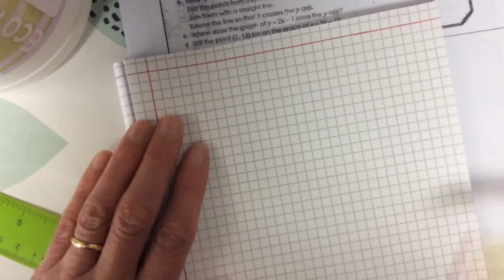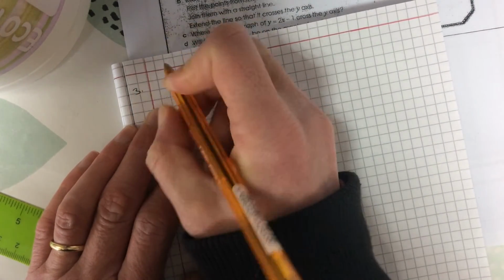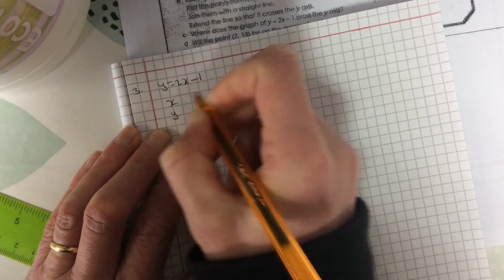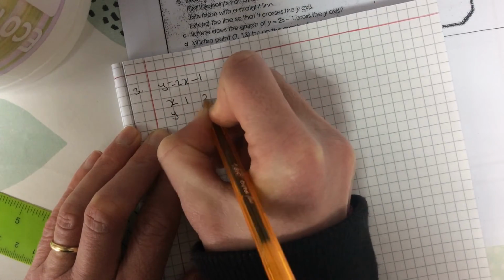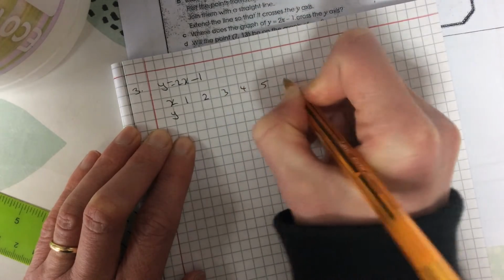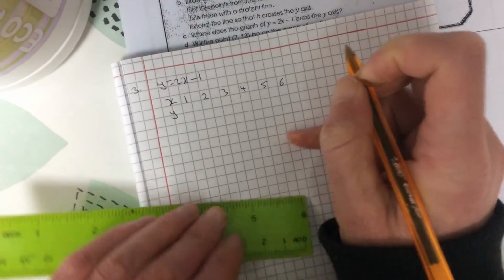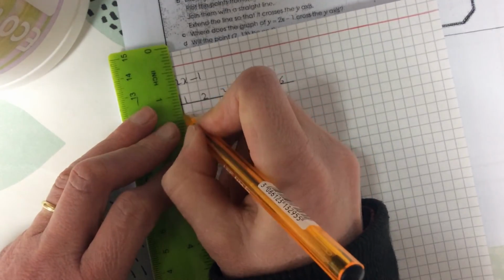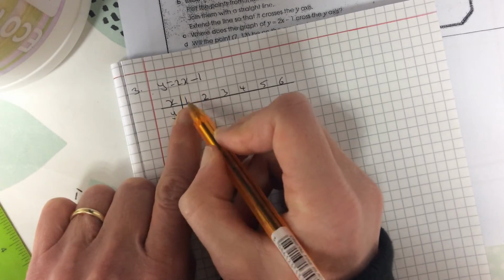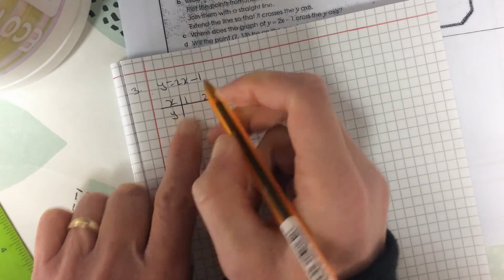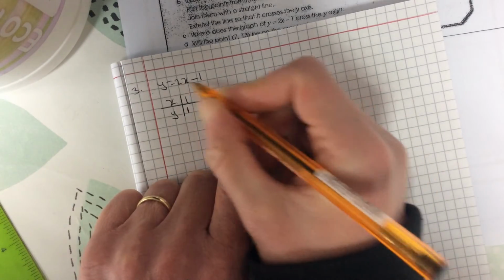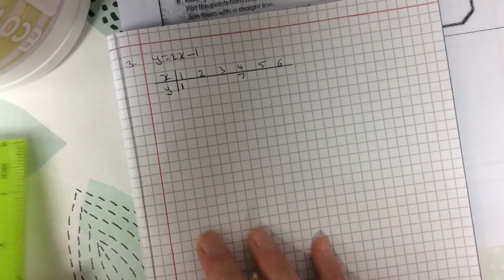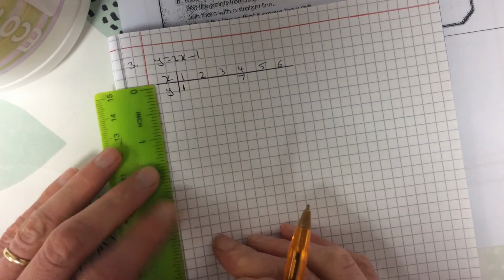Number 3, I want you to do it the way I have taught you. So in number 3, we are going to draw this line. Now, the X's are going 1, 2, 3, 4, 5, 6. But I want you to do it the way that I have shown you. I'll just remind you of that. So you go, when X is 1, 2 times 1 is 2, take away 1. Say for X is 4, 2 times 4 is 8, take away 1. So I want you to fill in the rest of those values in there. And then I want you to draw your axes.